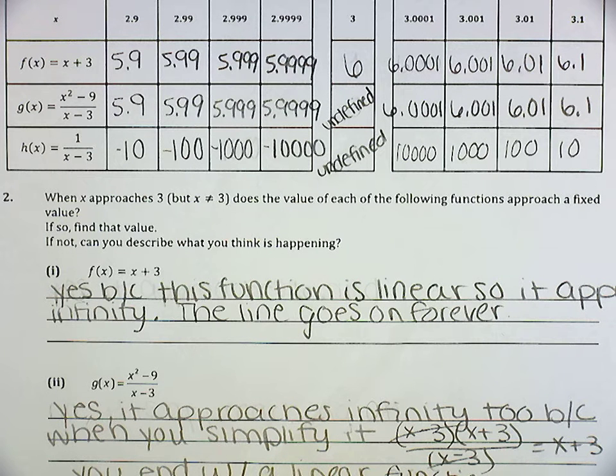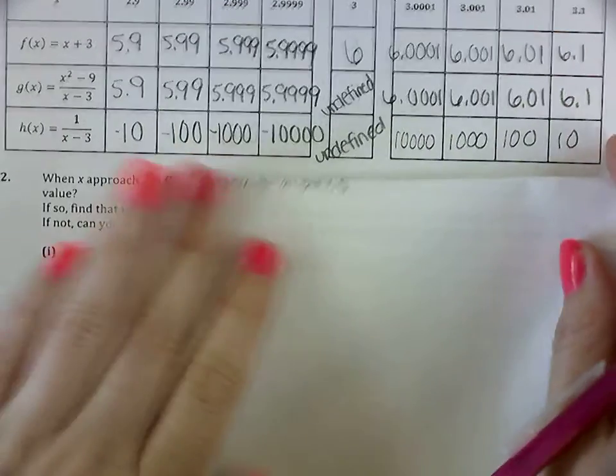First one's linear, and the next two are rational, which you graphed this year in Precalc, and you also graphed them in Algebra 2 Honors. Okay, so if it's a rational function, do you guys remember the name of the graph that it makes? Start with an H. Hyperbola. It is a hyperbola.